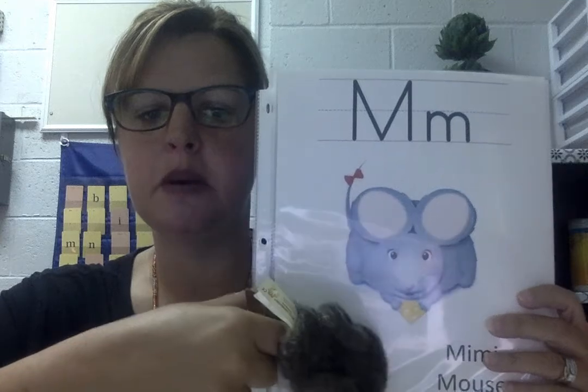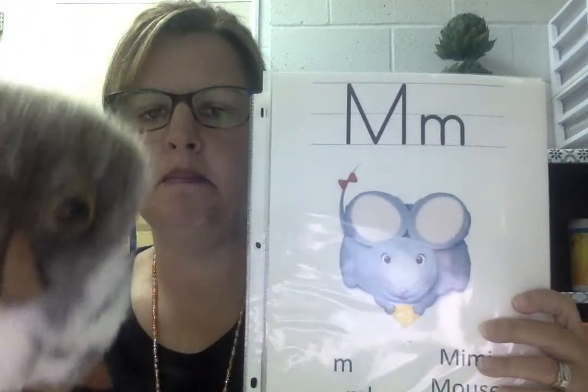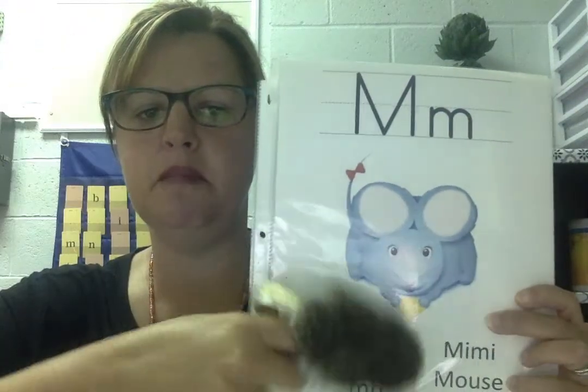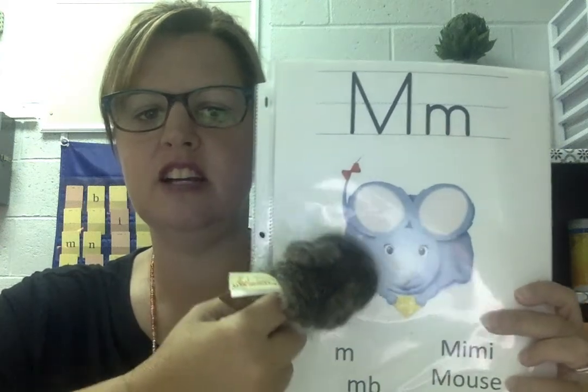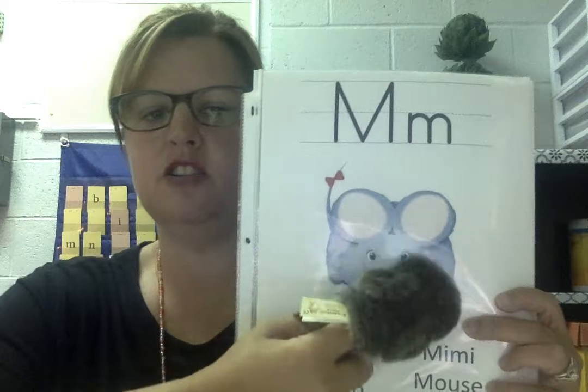M, mouse, M, mouse. Notice that Mimi Mouse is making the letter M as well. Her tail is our stick, and then her ears are our 2 humps.